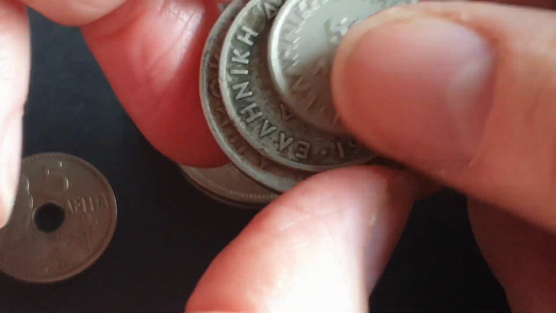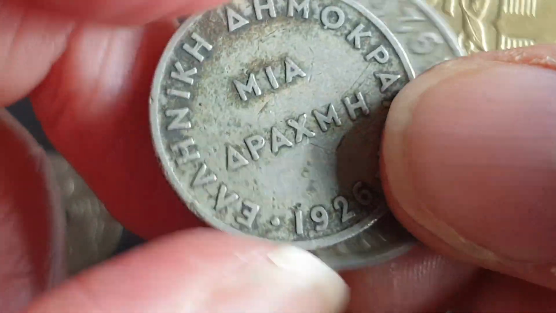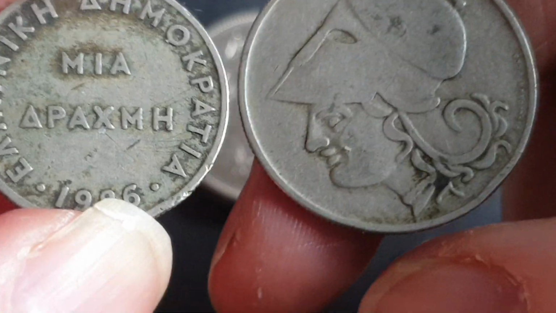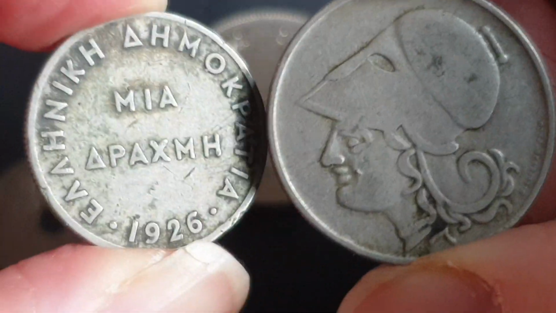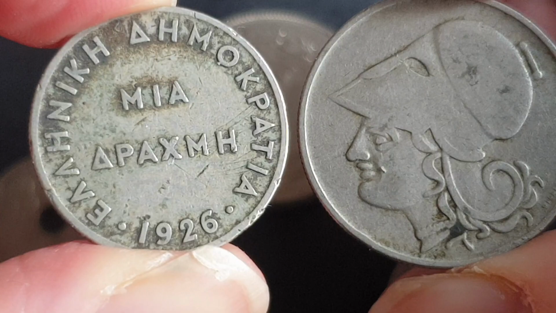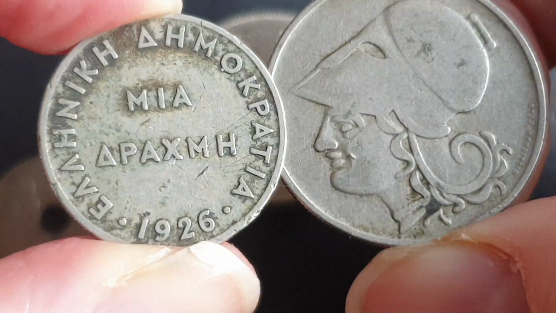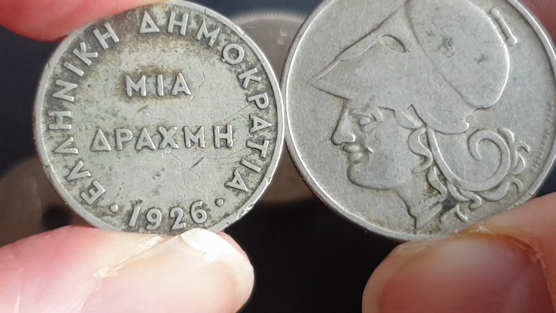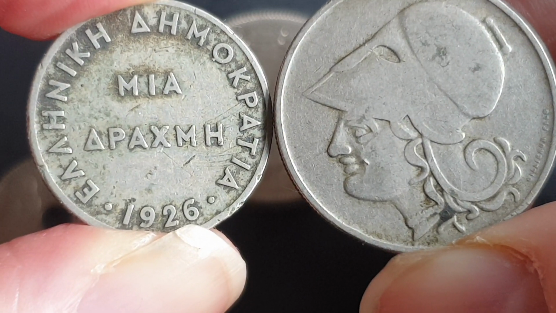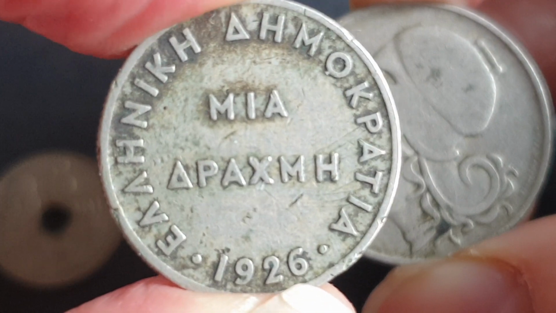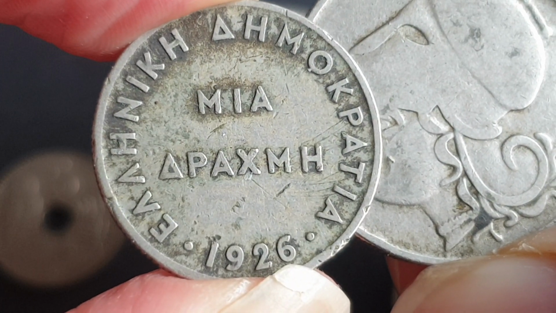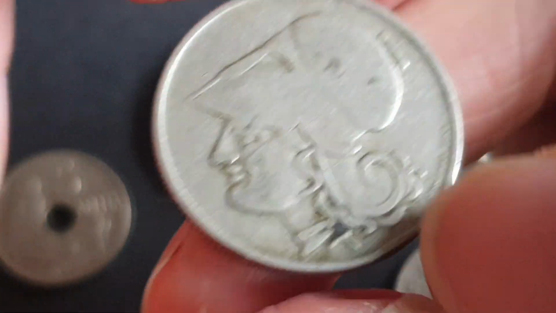Then we have some other coins. This one has the denomination, country name, and date, and on the back we have Athena. So this one is a little bit hard. This one could go both ways. This could be the obverse or the reverse. But I'm just going to say that this side is the obverse because it represents the country, has Hellenic Democracy and the denomination. And the reverse has the image.